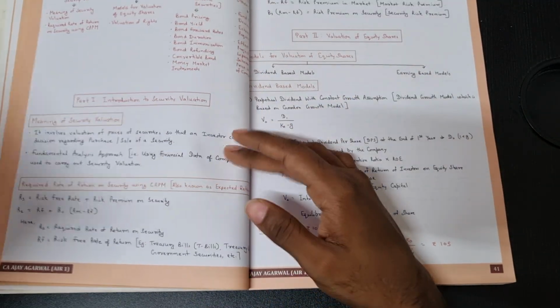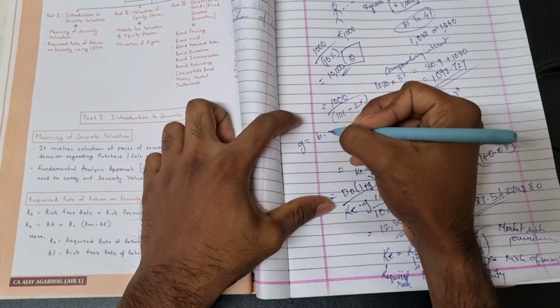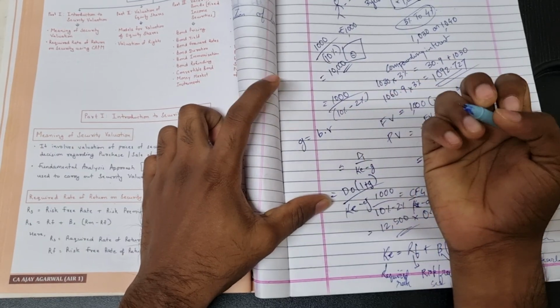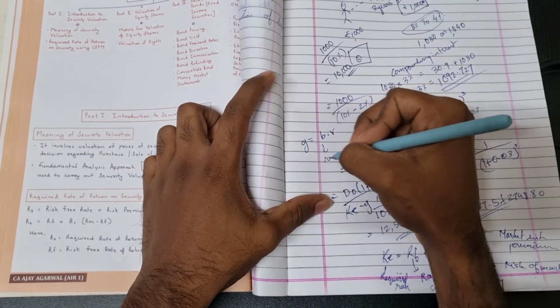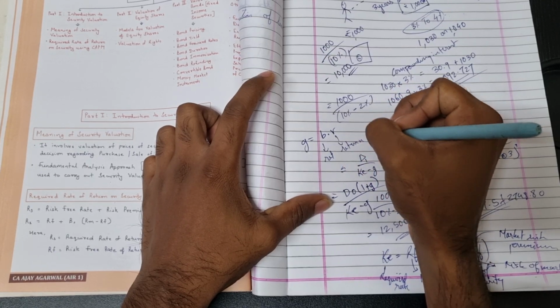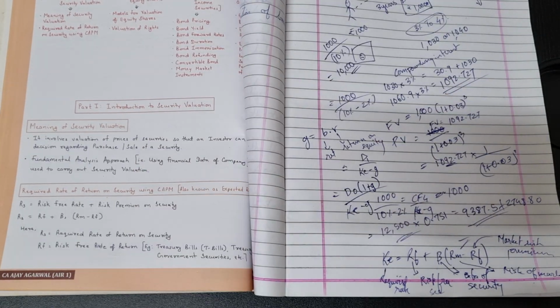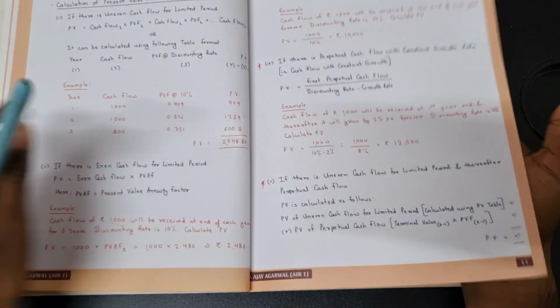In Inter, you might have seen this as g equals b into r, where b is your retention ratio and r is your return on equity. You remember it, right? If you don't, I'm here to teach you.